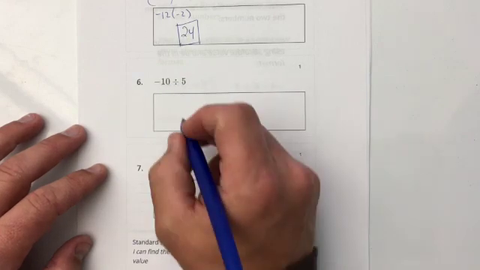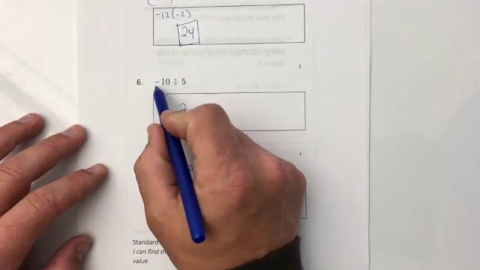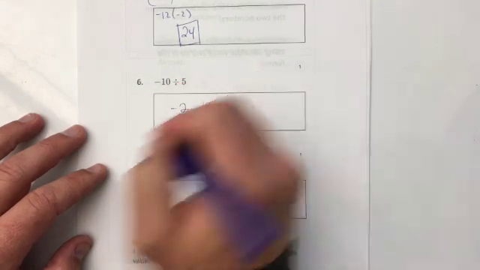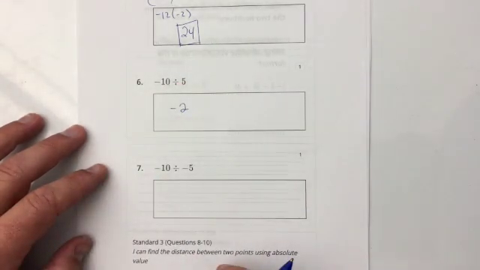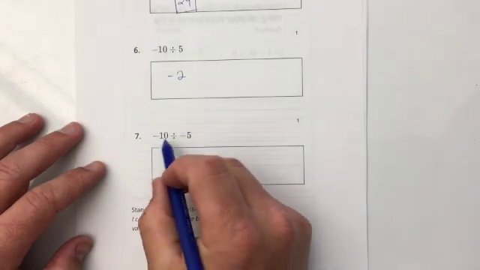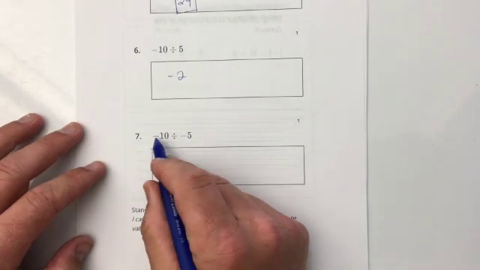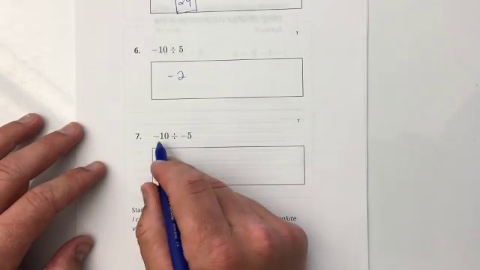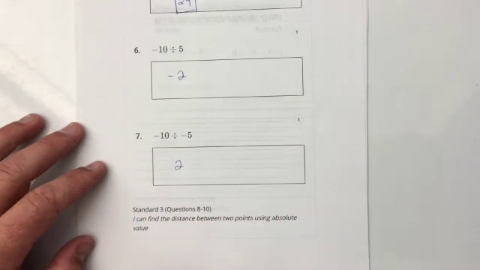10 divided by 5 is 2. 1 negative and 1 positive, my quotient is going to be negative. So it's -2. 10 divided by 5 is 2. A negative divided by a negative. 2 negatives cancel each other out, and we have a positive. +2.